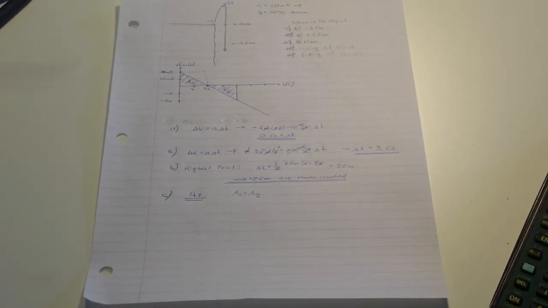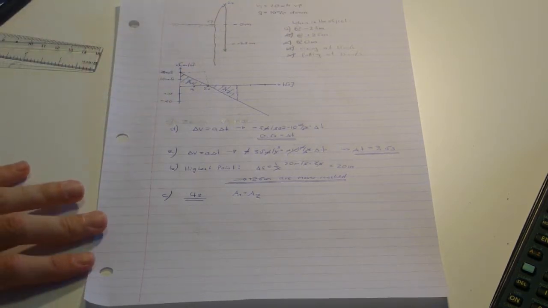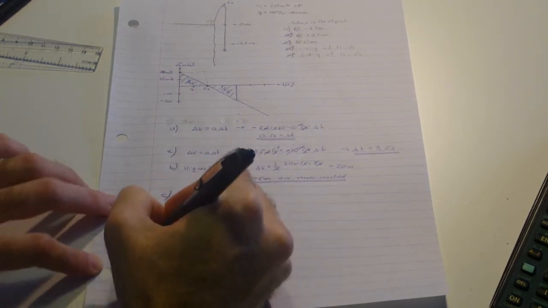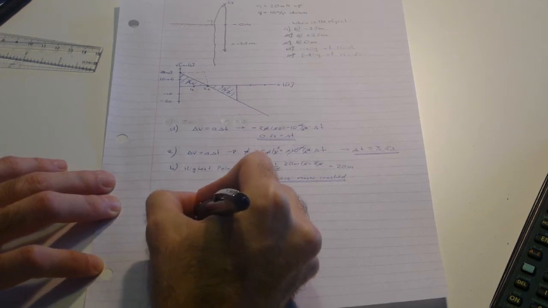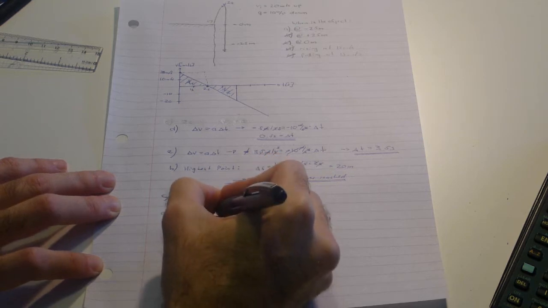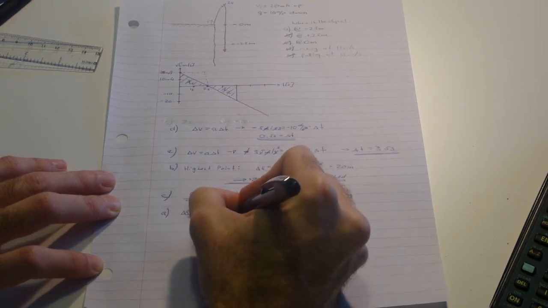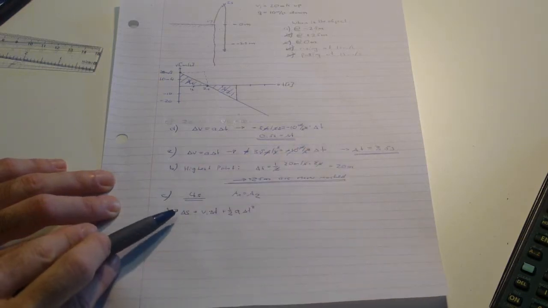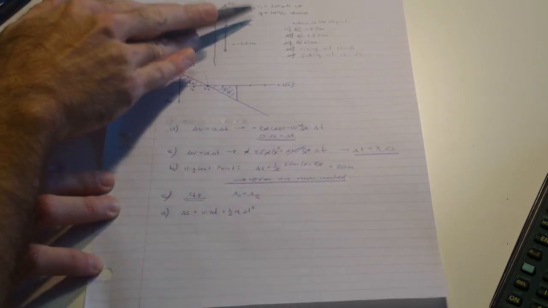For the last part of the question, to find out when we are at minus 25 meters per second, we're going to use a formula. We're going to use: change in position is v initial times time plus a half acceleration times time squared. It's one of the formulas for constant acceleration which we have here. The only acceleration we have is gravity.